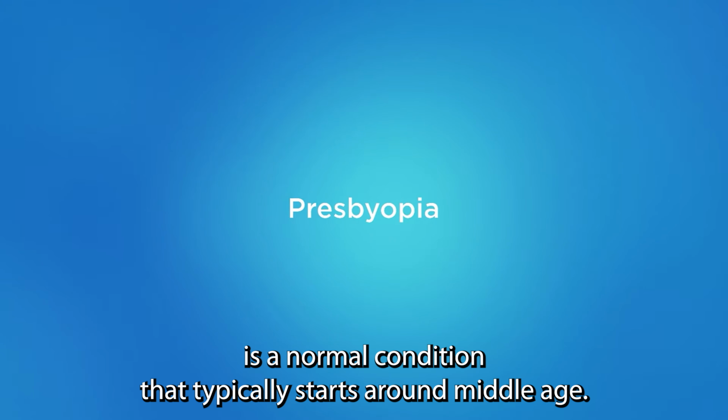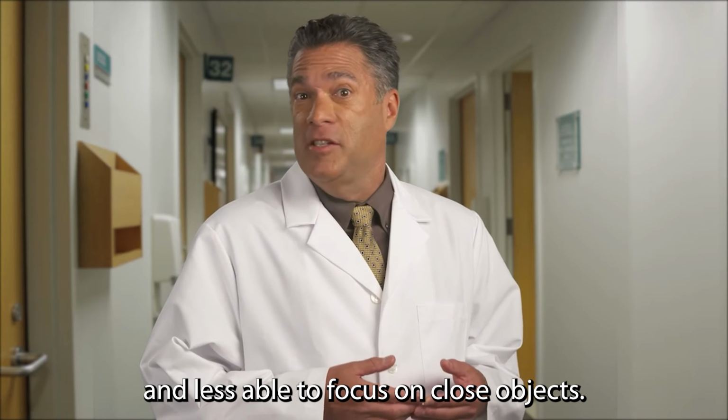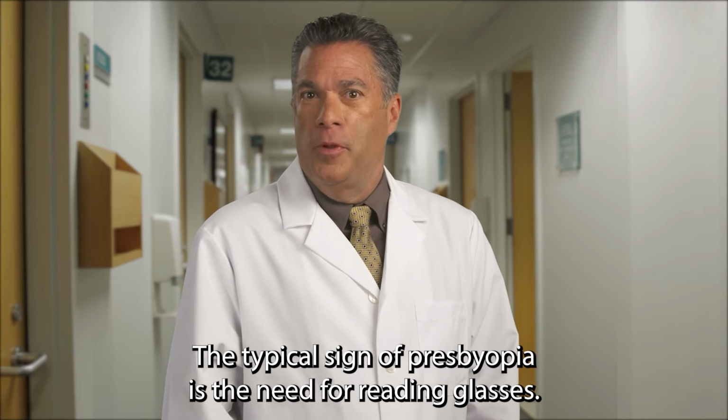Presbyopia is a normal condition that typically starts around middle age. This is when the eye's lens becomes less flexible and less able to focus on close objects. The typical sign of presbyopia is the need for reading glasses.